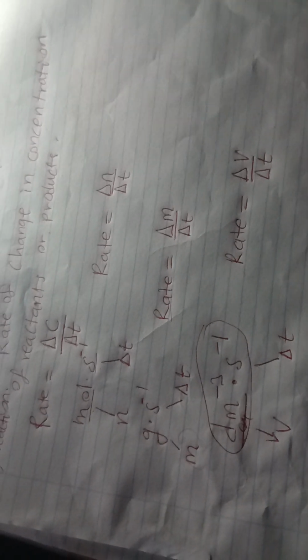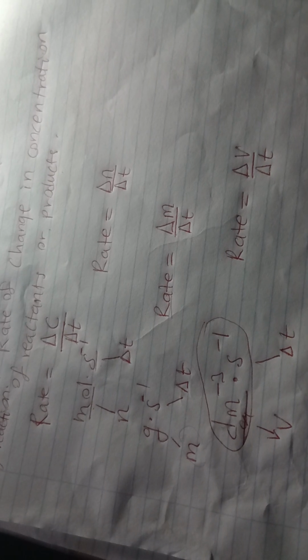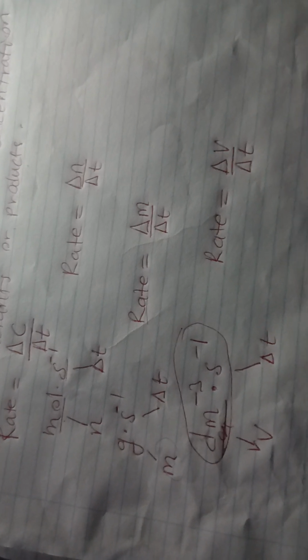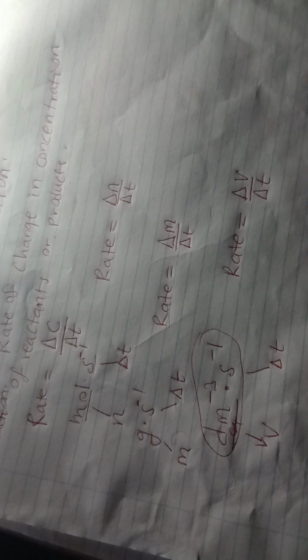Why? Because cubic decimeter is a unit of volume and seconds is a unit of time. Okay, so that's how we calculate rate, depending on the units they want.